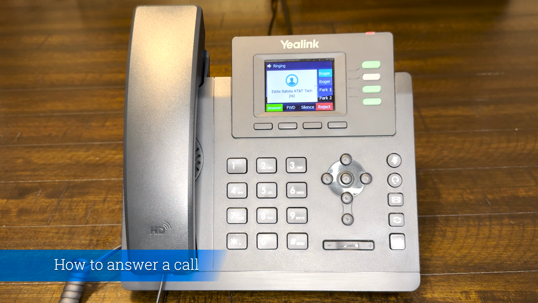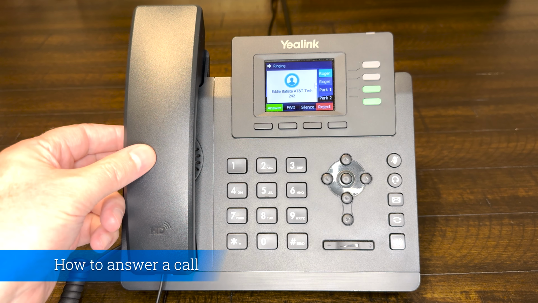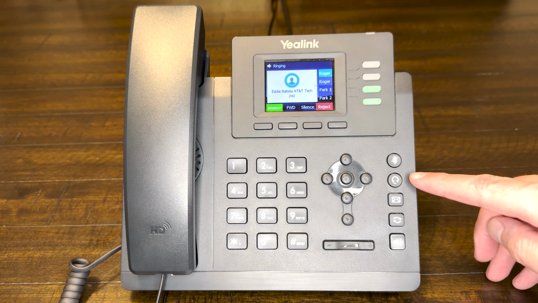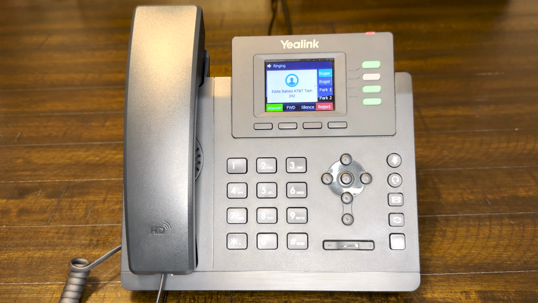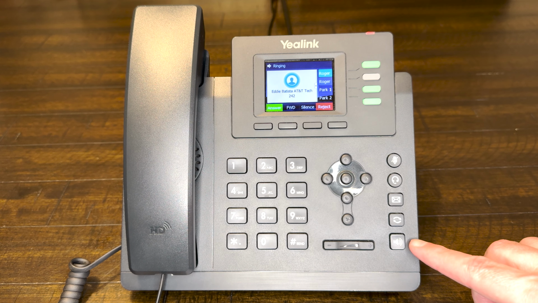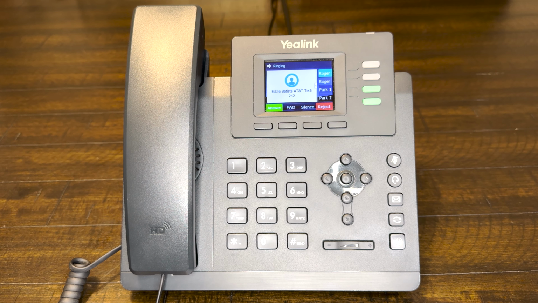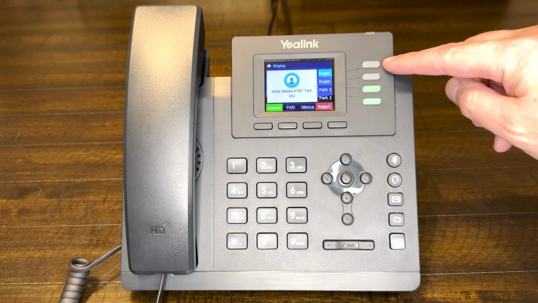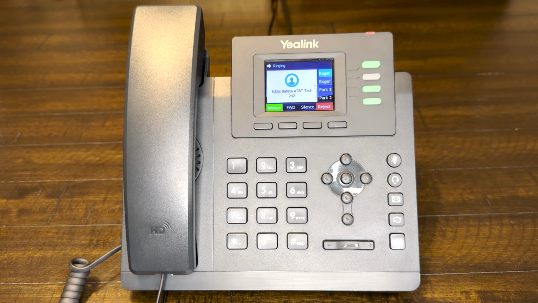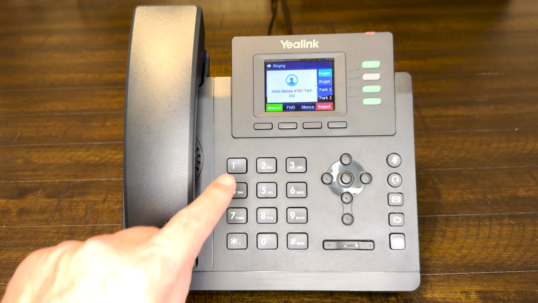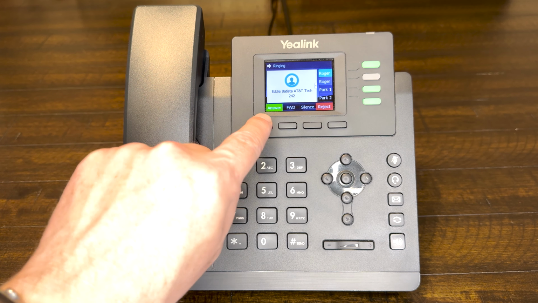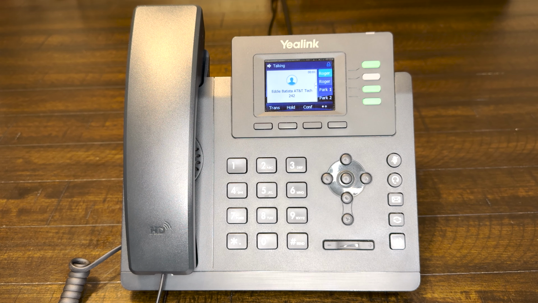To answer an incoming call, you can pick up the handset, or press the headset button, or press the speakerphone button. You can also press the flashing button, or one of the soft keys, the answer key, and then you are connected to the call. And when you are done, simply hang up.